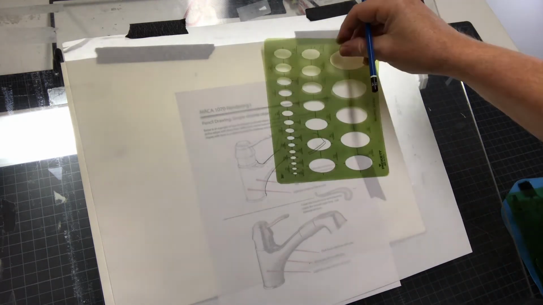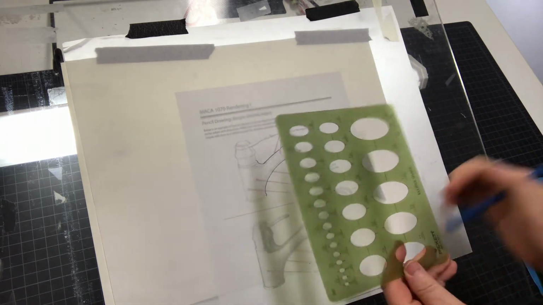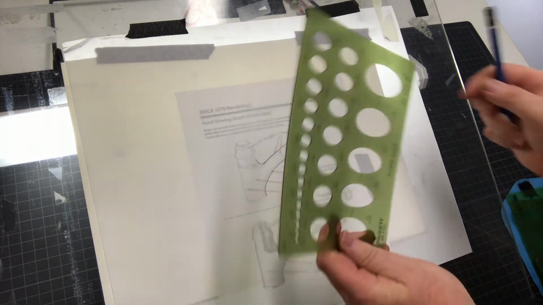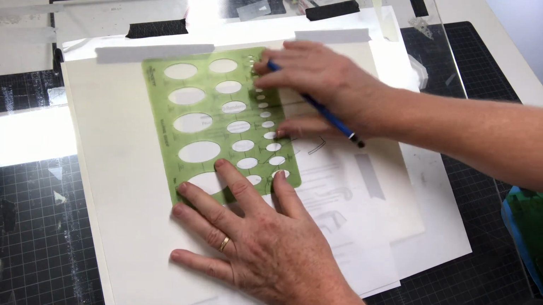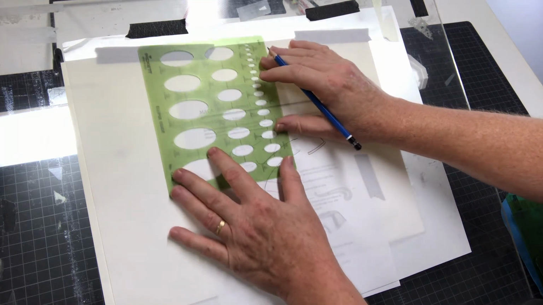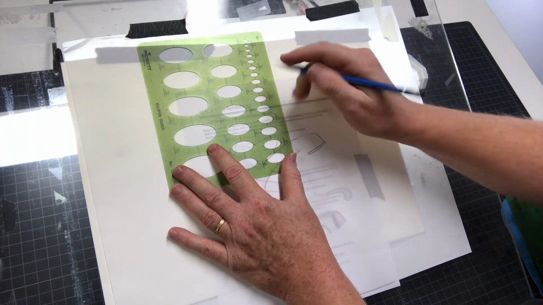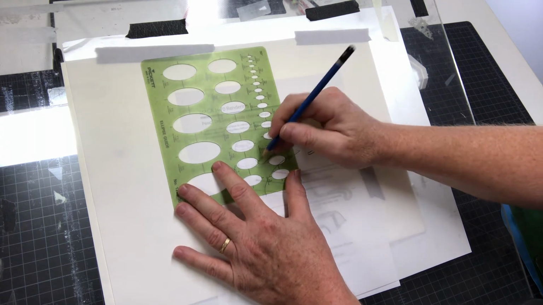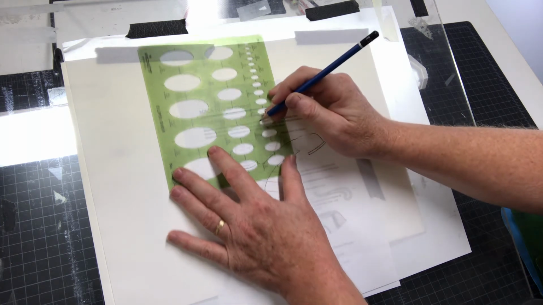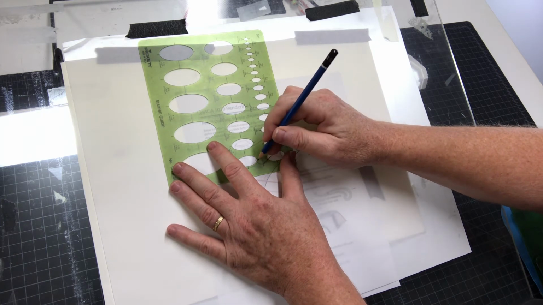But the other thing I have are these ellipse guides. This is a 30-degree guide, and you can see they have a center axis, which I use to line up my ellipses. And you can see I'm pretty close. I'm going to say close enough. I'm going to go a little first ellipse, and then I'm going to go to a smaller one for the next.